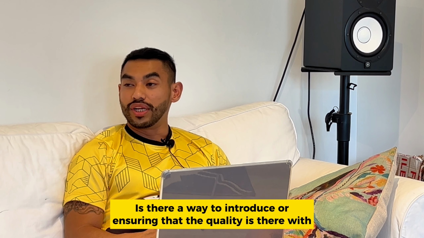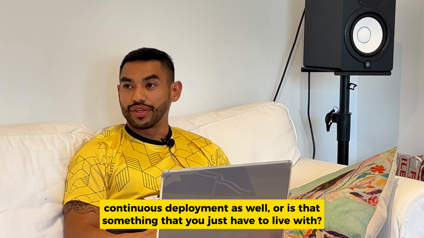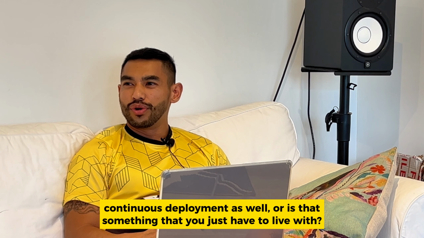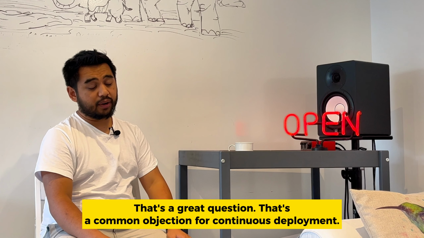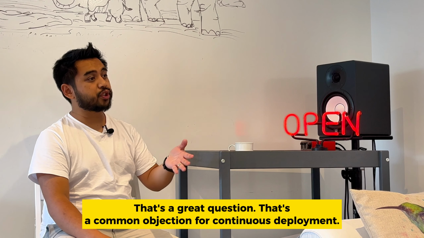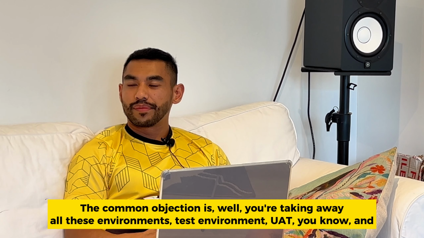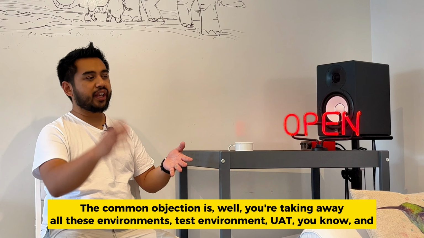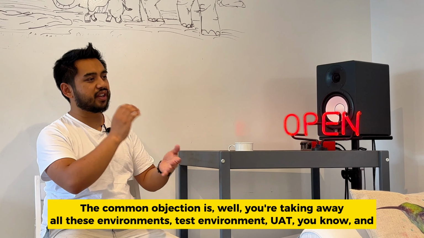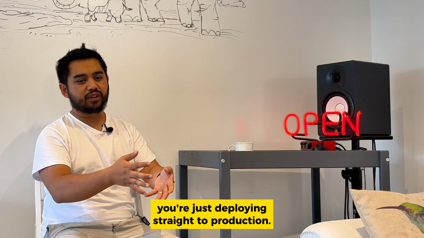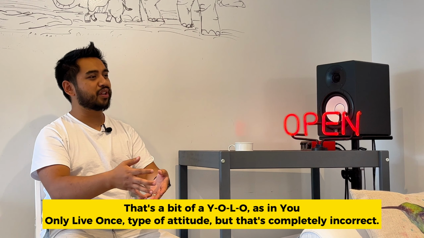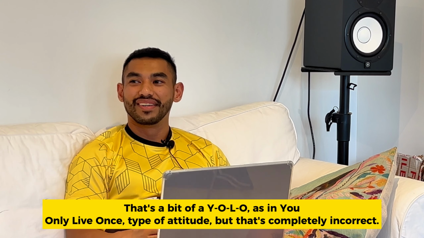Is there a way to ensure that the quality is there with continuous deployment as well? Or is that something that you just have to live with? That's a great question. That's a common objection to continuous deployment. The common objection is, whoa, you're taking away all these environments, test environment, UAT, and you're just deploying straight to production. That's a bit of a YOLO, as in you only live once type of attitude.